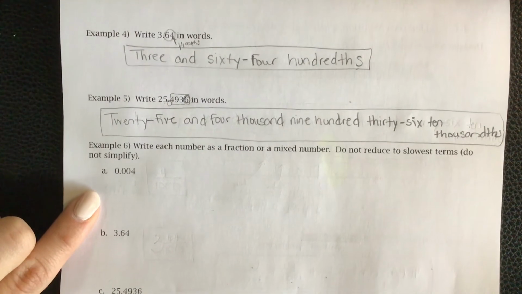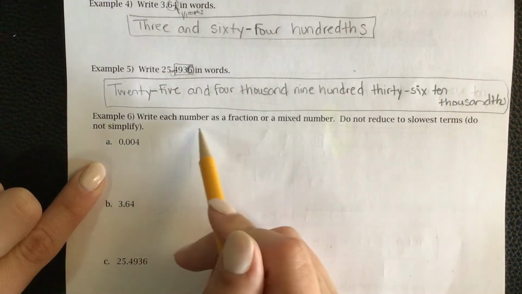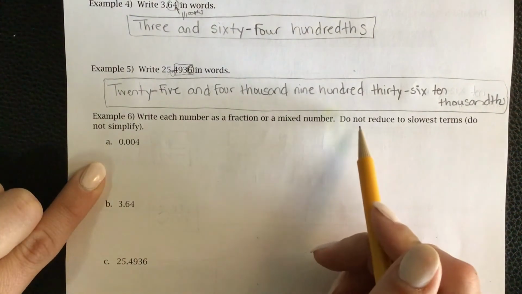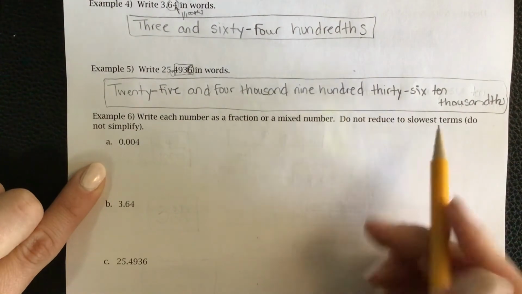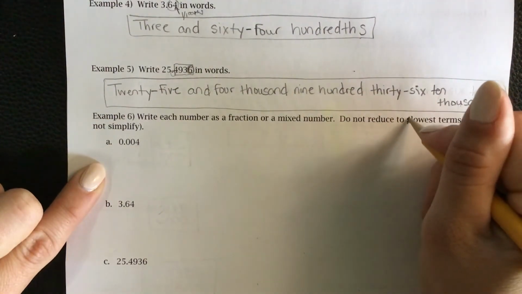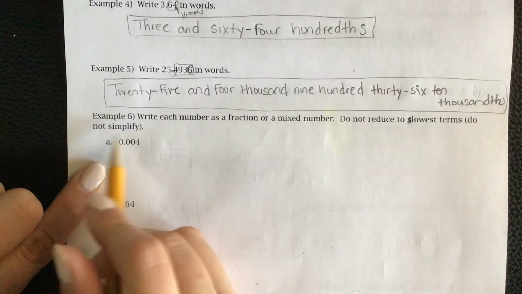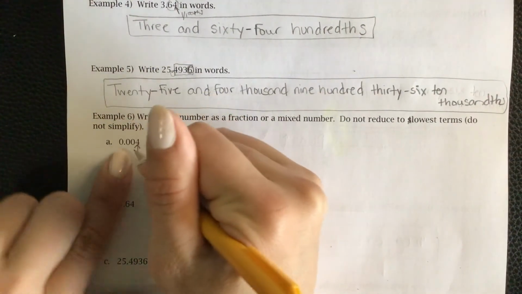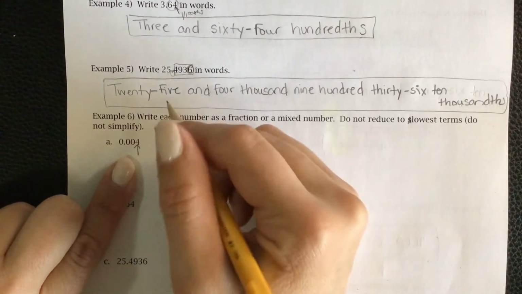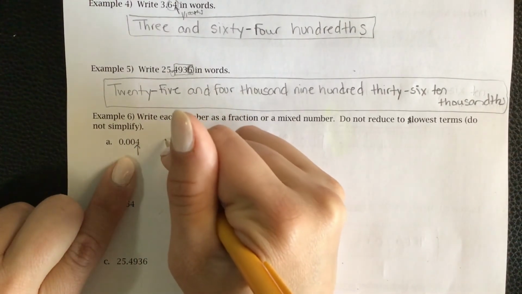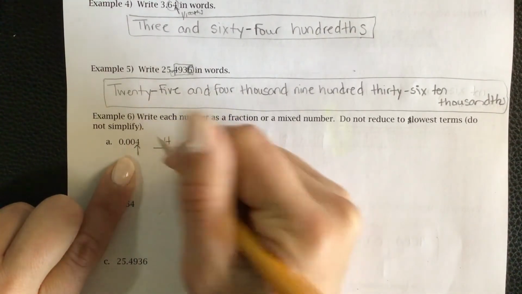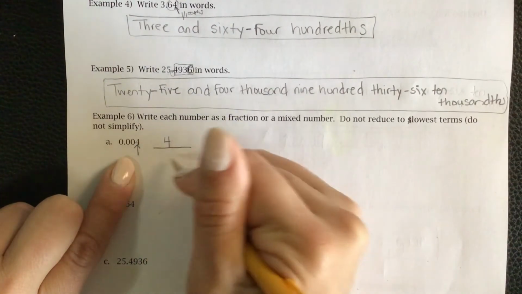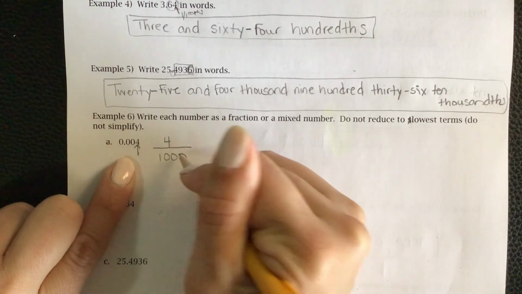Example 6. Write each number as a fraction or a mixed number. Do not reduce to lowest terms. I should say lowest, not slowest. Do not simplify. So we're going to write 0 and 4 thousandths as a fraction. So 4 over tenths, hundredths, thousandths, so 1,000.